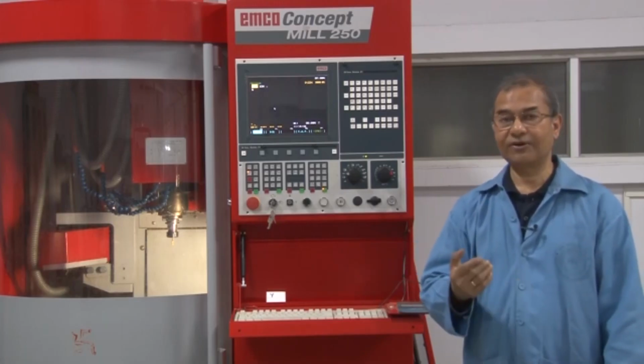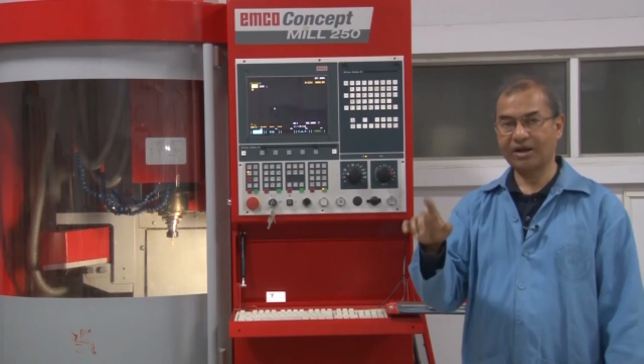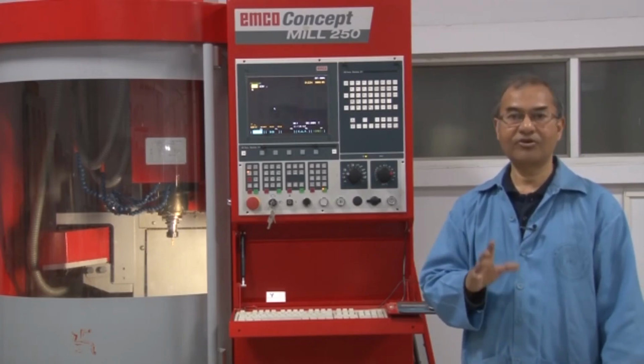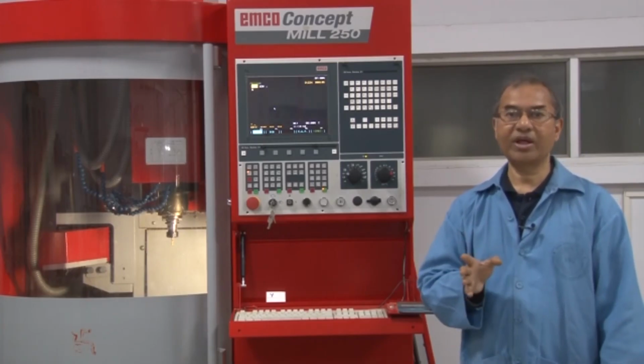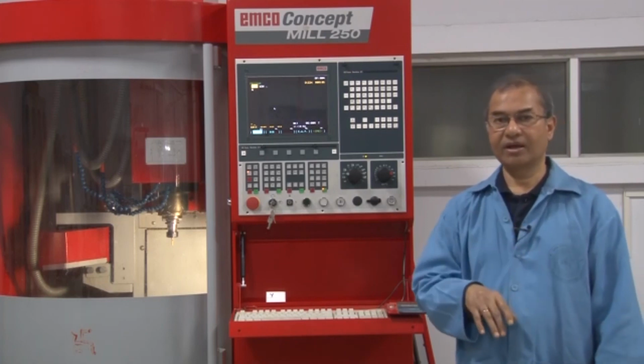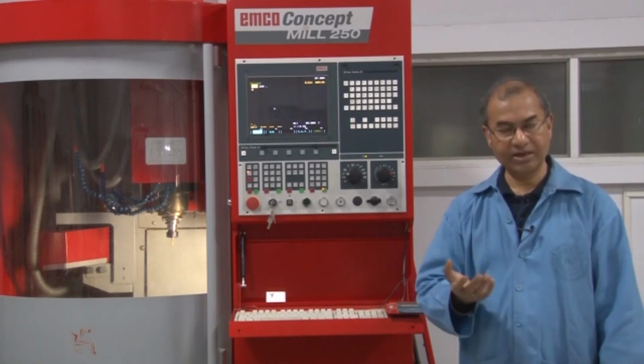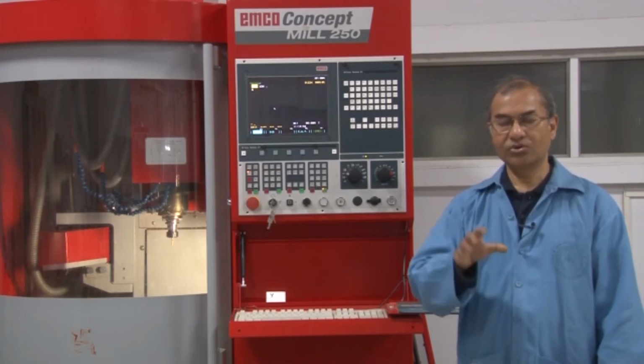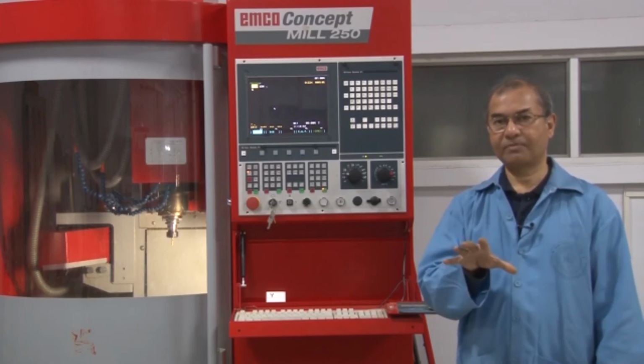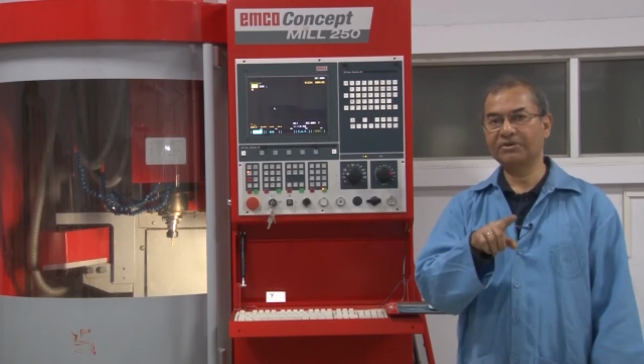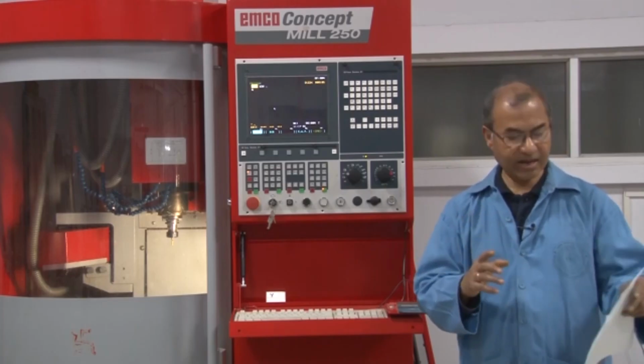As you understand, first of all you have to have the part drawing. You have to make that part drawing in the Fusion software, and give all the dimensions which will be required.